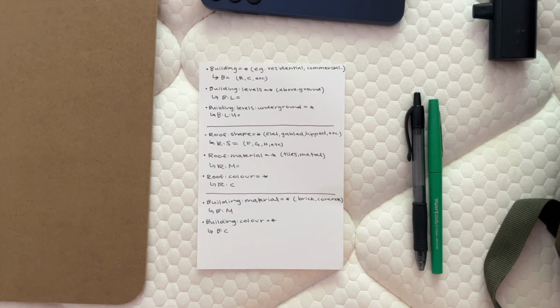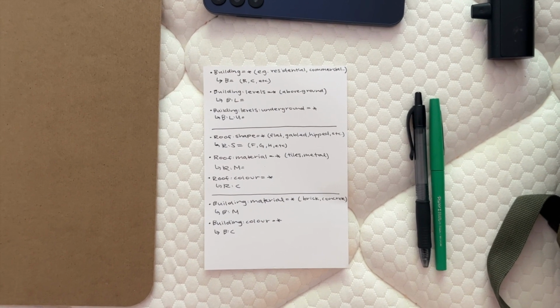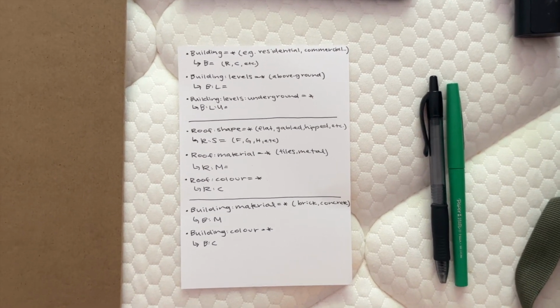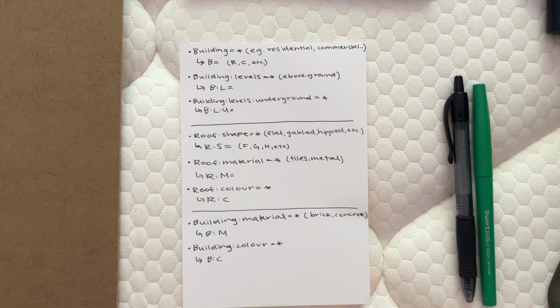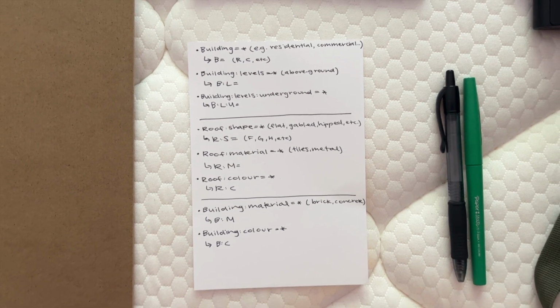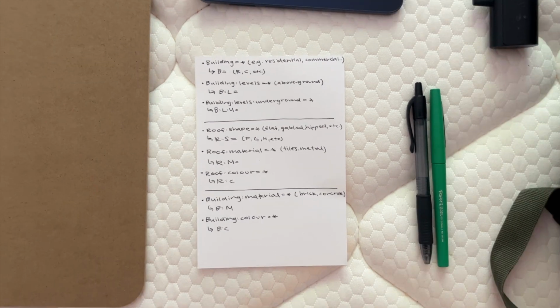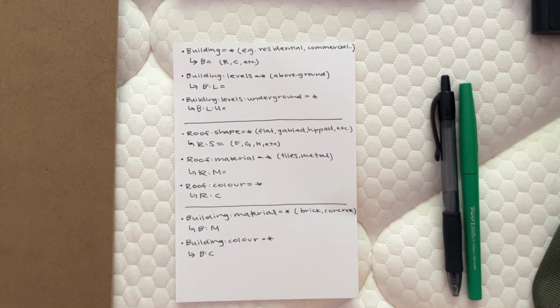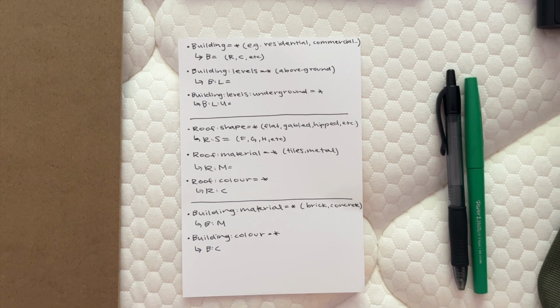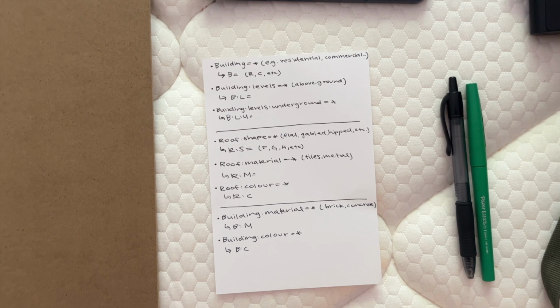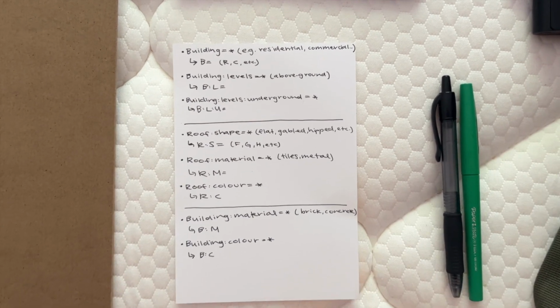Before heading out, I like to create a shorthand reference sheet to streamline my annotations. Here you can see a list of tags I plan to collect for the buildings in my area of interest. Beneath each tag, I've developed a shorthand code to make field annotations quicker and more efficient. For example, I've shortened building:levels to B:L by taking the first letter of each word. I've applied the same pattern across all the tags for consistency.